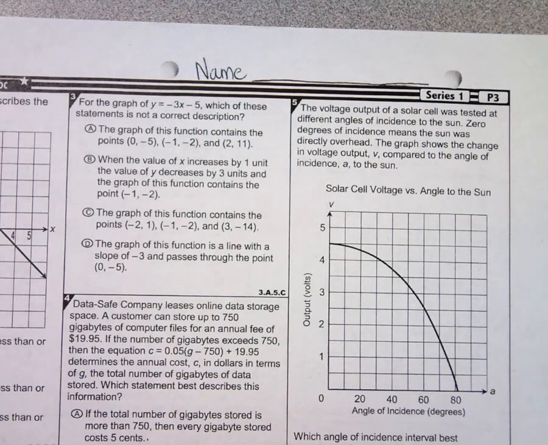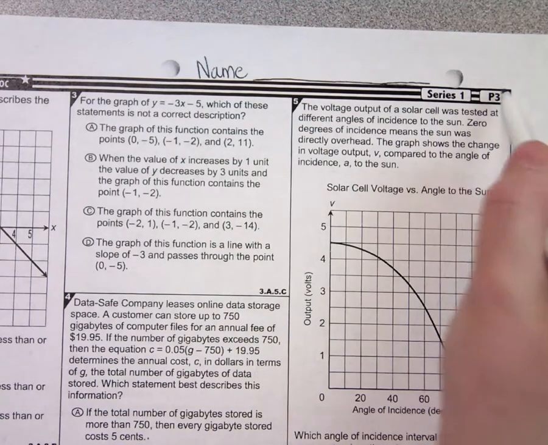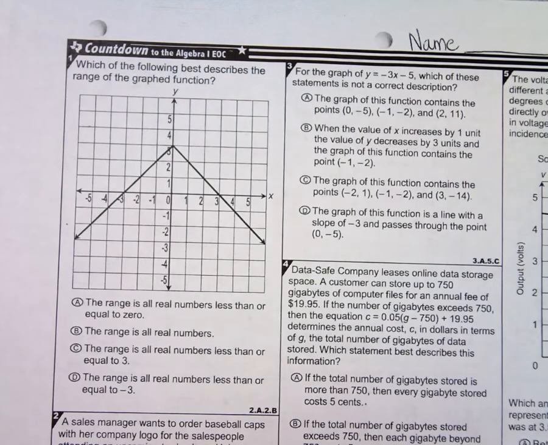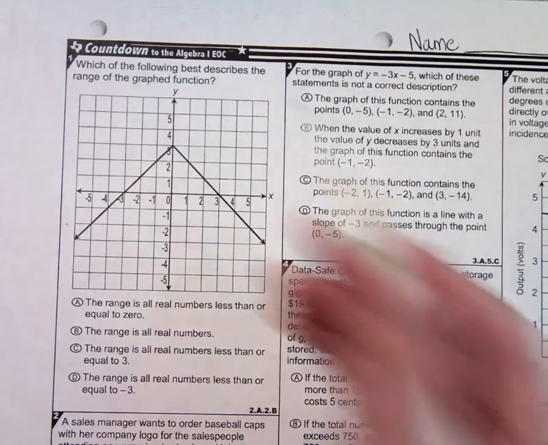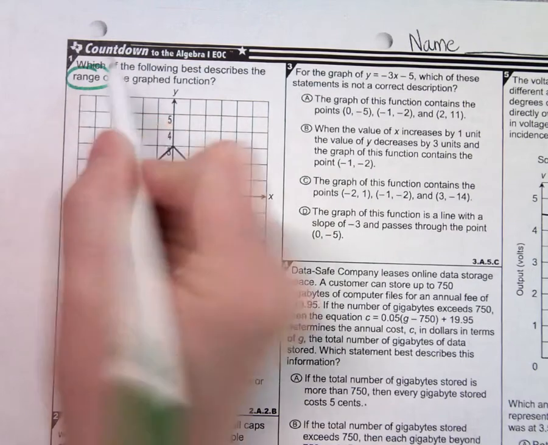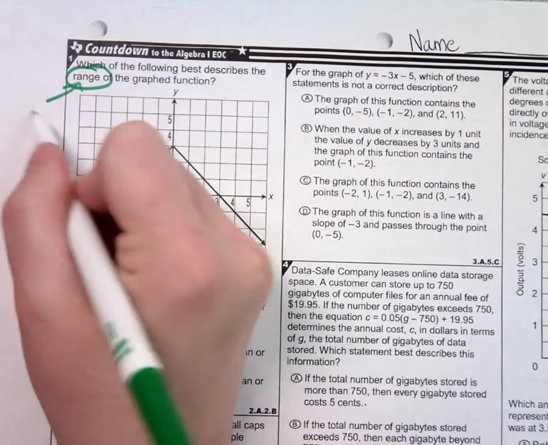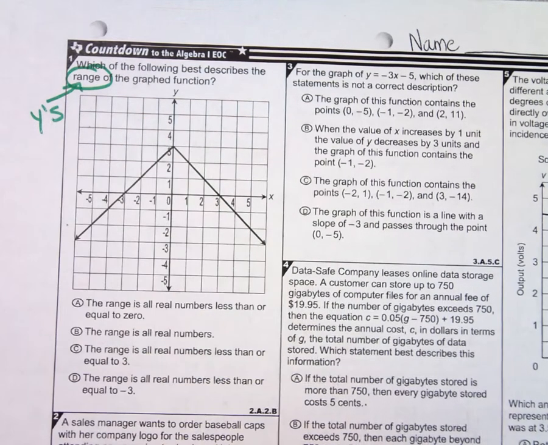Okay, last time I saw you, I assigned page 3 and page 4 for you to do for homework. And so right now I just want to go over those and see how you did with them. So starting with page 3, let's look at problem number 1. Number 1 wants to know what the best range is, the best description of the range.